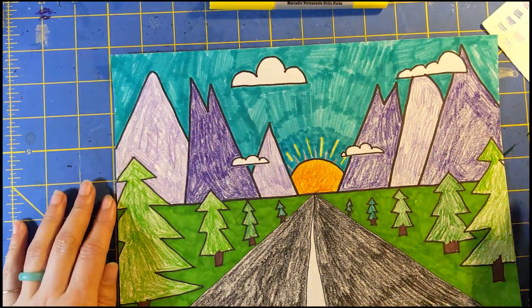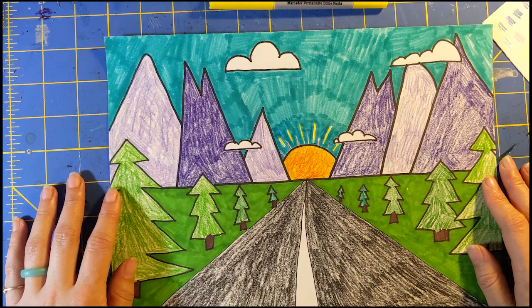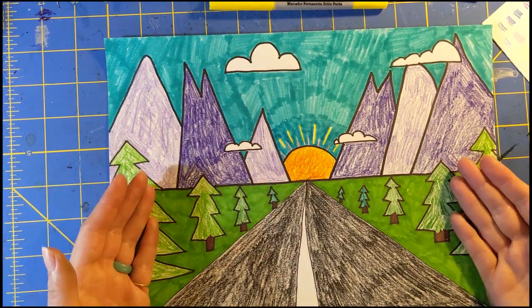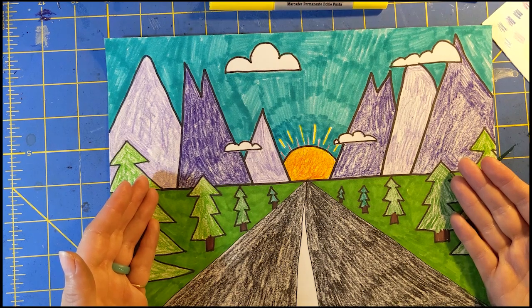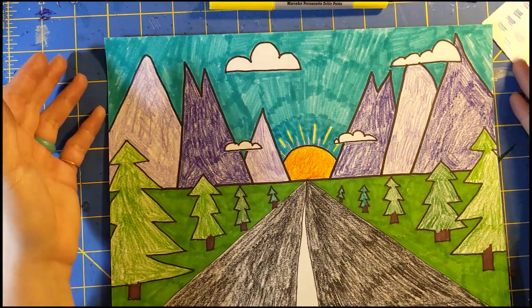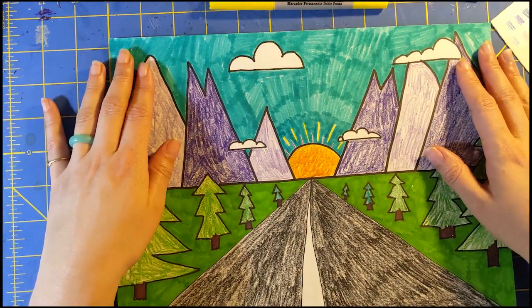And there it is, your completed landscape, 1-point perspective, tree-lined road with mountains. I hope you enjoyed creating your art piece as much as I enjoyed teaching it to you.